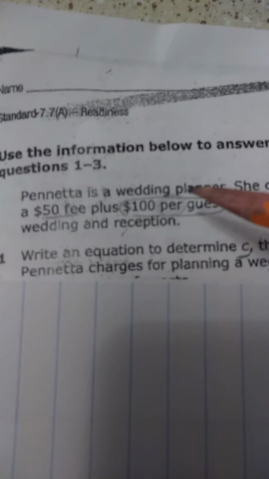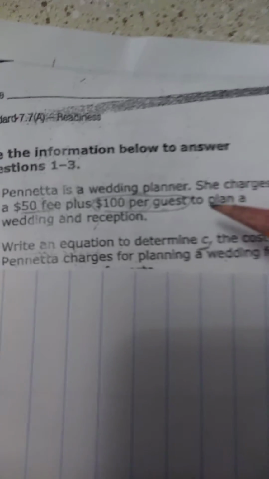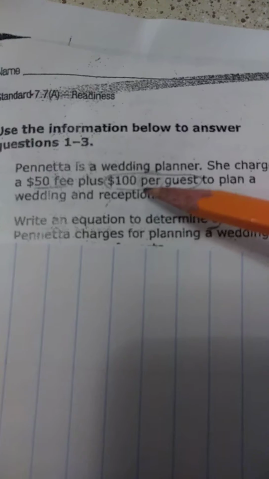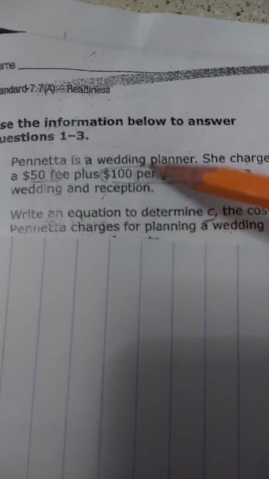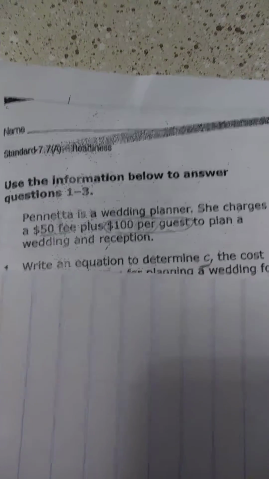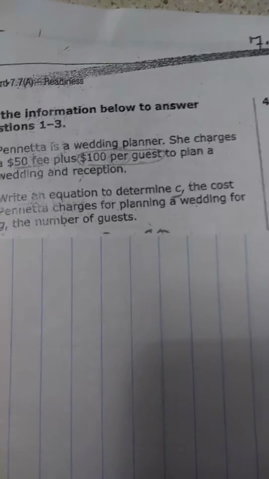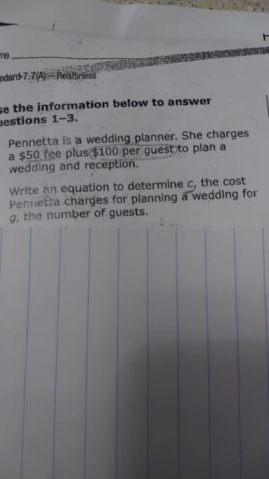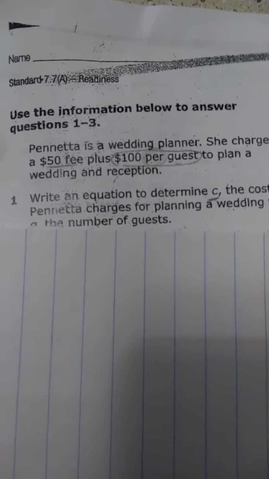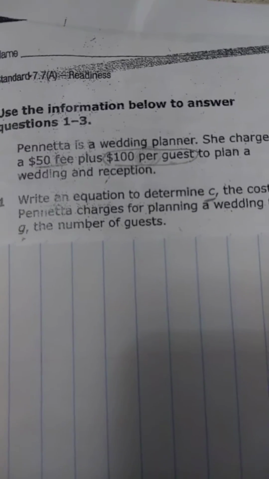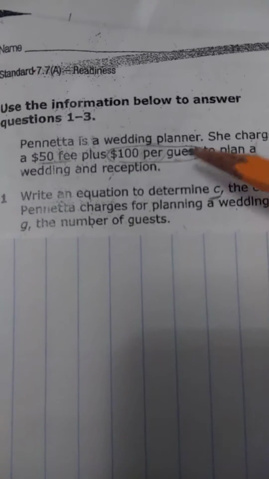It says Panetta is a wedding planner. She charges a $50 fee plus $100 per guest to plan a wedding and reception. So the question is, write an equation to determine C, the cost Panetta charges for planning a wedding, and G, the number of guests. Okay, so they want to know what C is in terms of the number of guests. So let's look at how we can first set up this equation.